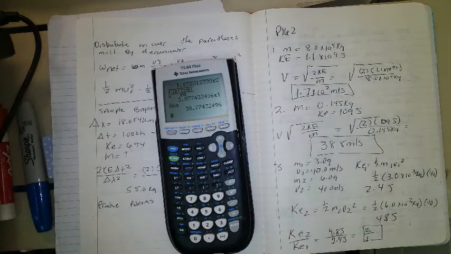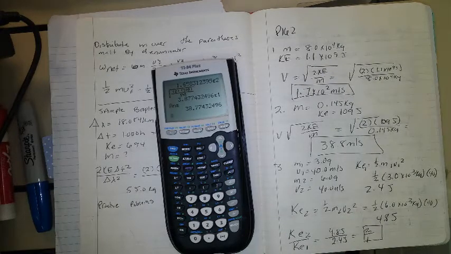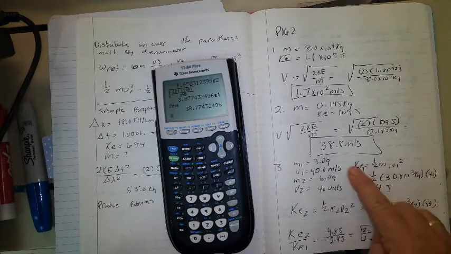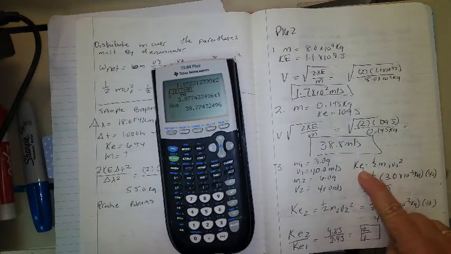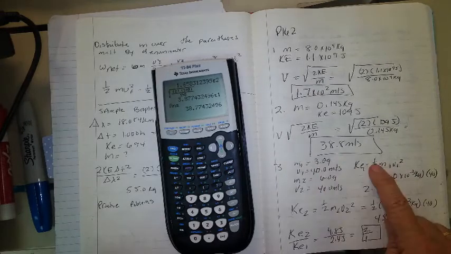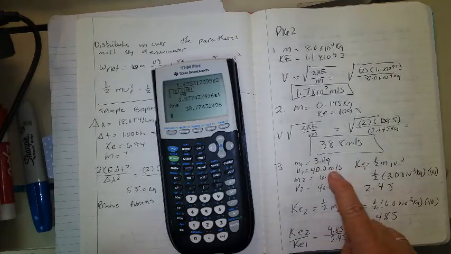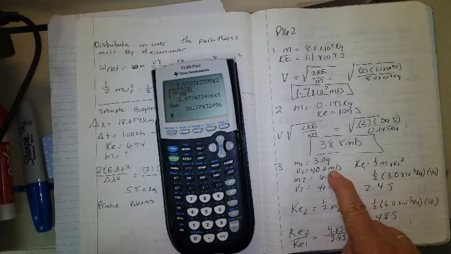Question number 3 says, two bullets have a mass of 3 and 6 kilograms respectively. Both are fired at a speed of 40 meters per second. Which bullet has more kinetic energy? What is the ratio of kinetic energies? So, the first thing I'm going to do is the kinetic energy of number 1, which means I'm going to take half of the mass and then times it by velocity 1 squared.